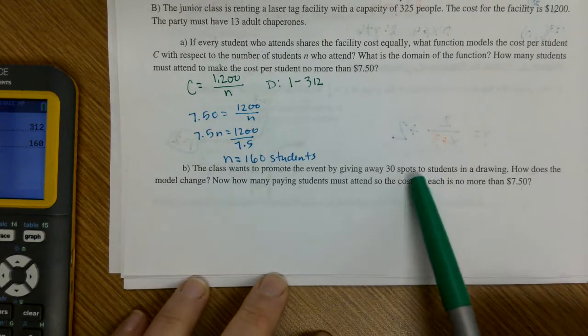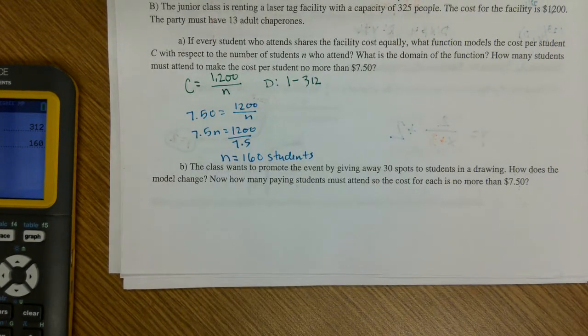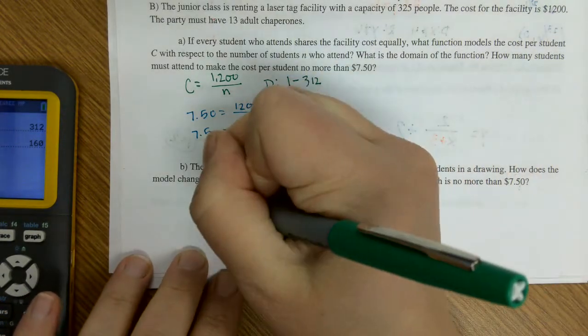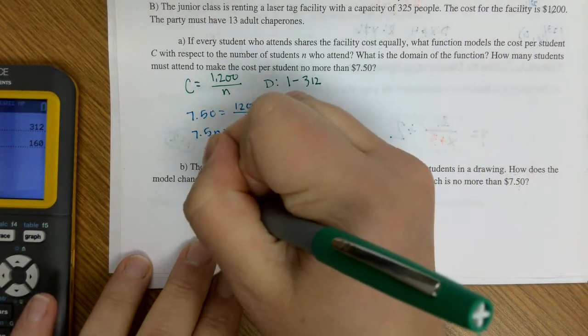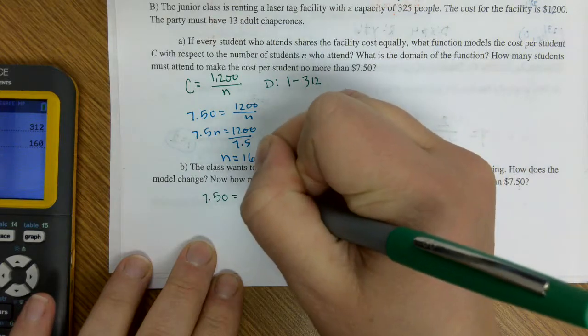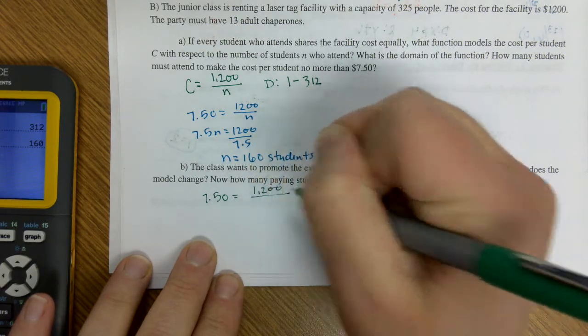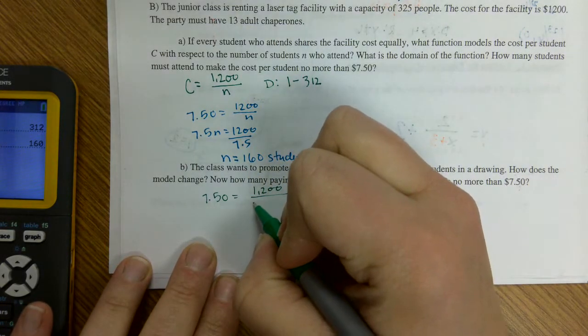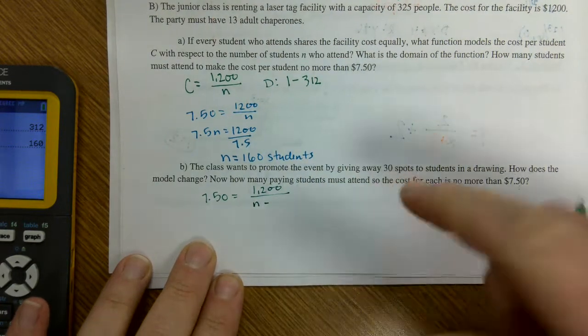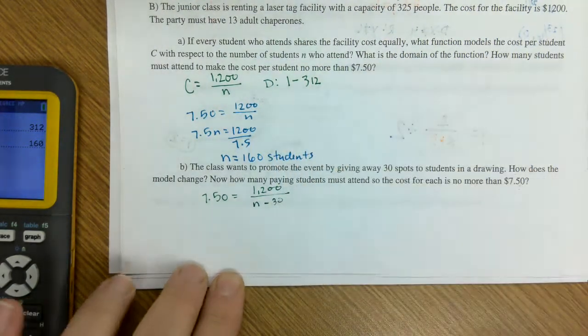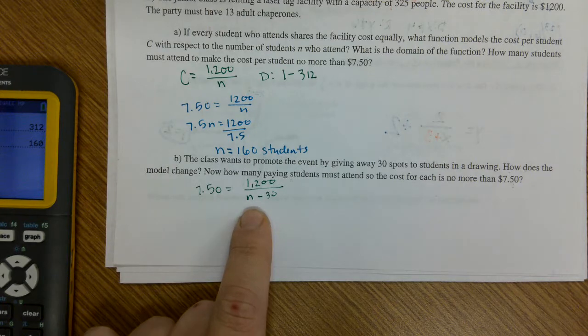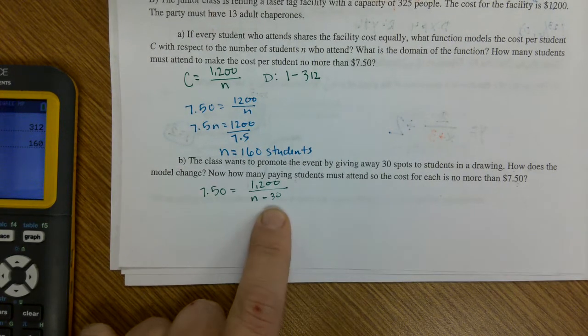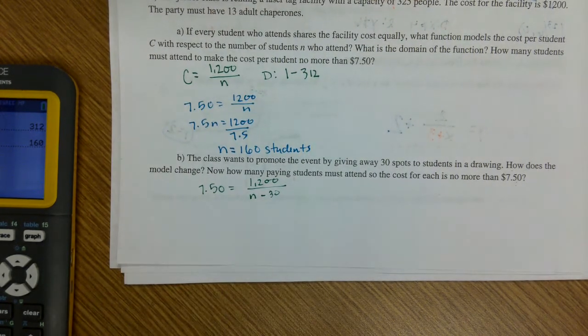This next question is saying we have 30 spots that we get to go to the event free. So how would that change it? So if I still have my $7.50, but in this case now, the number of students that would pay, and 30 of them will not be paying. 30 people of the number of students would not be paying. How many more kids will come? I want you to try to solve this now by yourself.